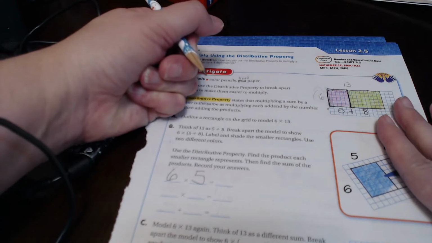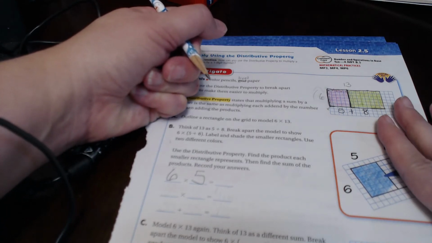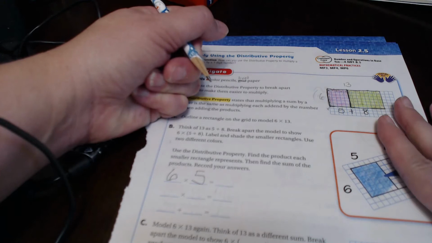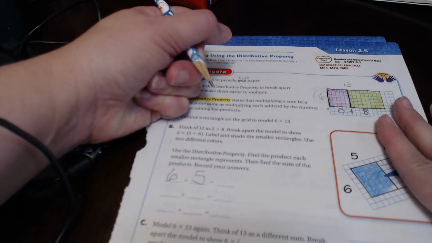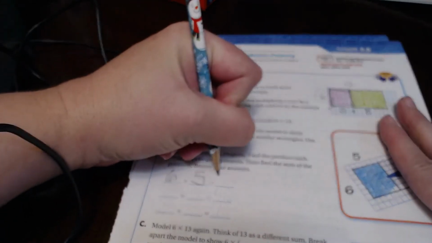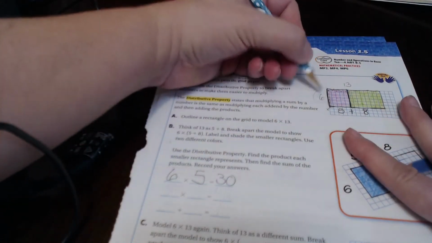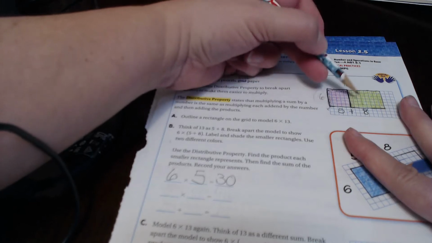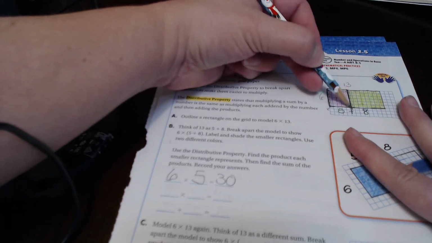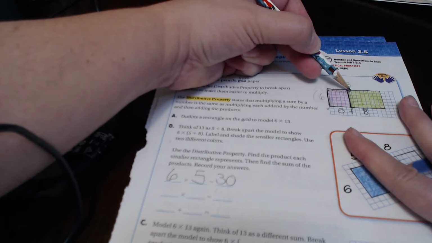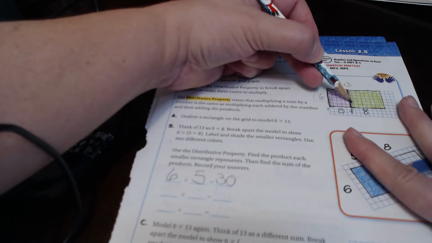I'm pausing because I want you to answer. What does 6 times 5 equal? 30. 6 times 8, because this line right here is still 6. 1, 2, 3, 4, 5, 6.